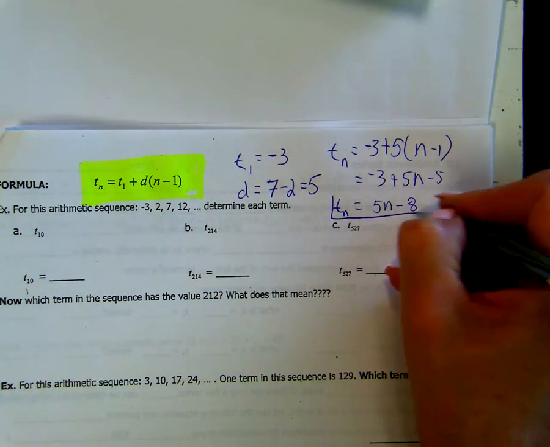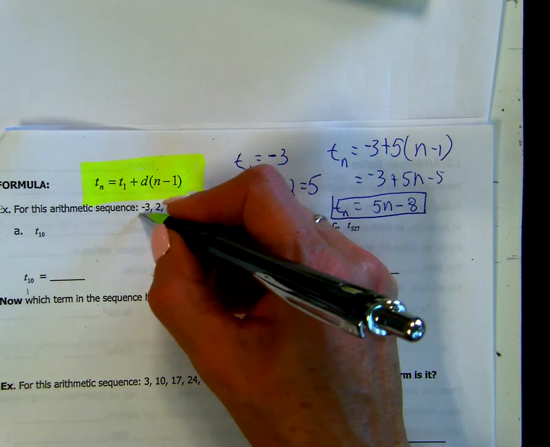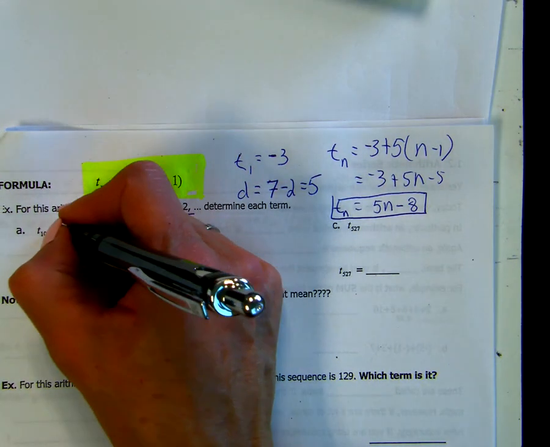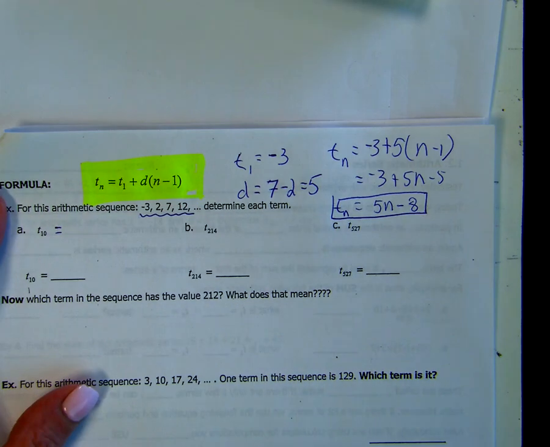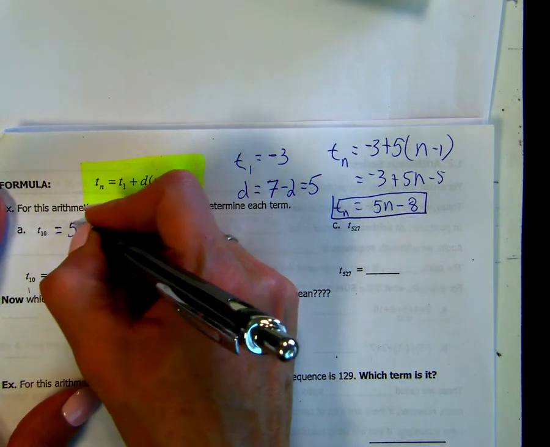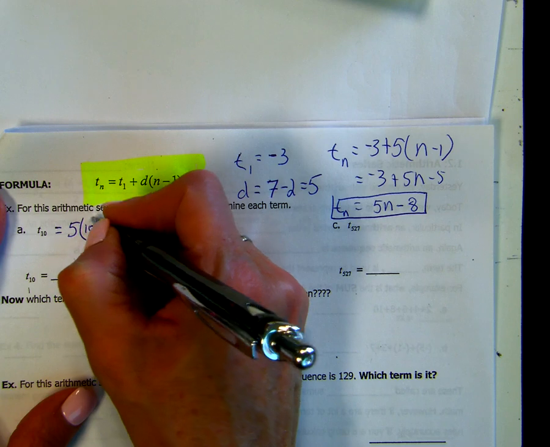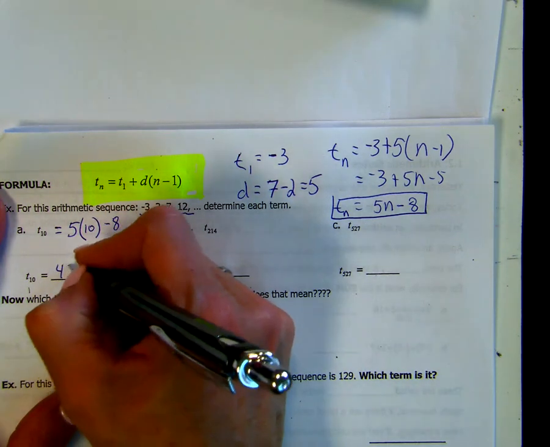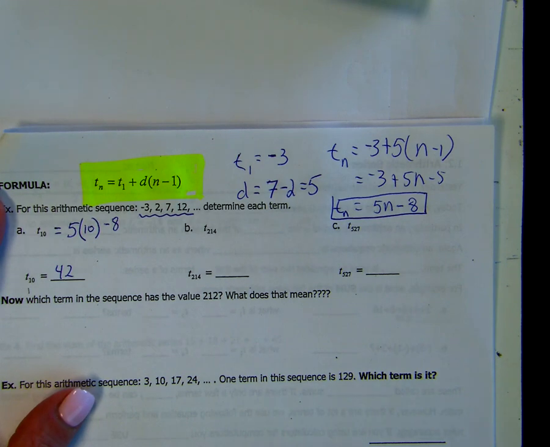Okay, so here's my formula for any term in this sequence. What's term 10? Well, term 10 would equal 5 times n minus 8. What's term 10? 42. Yep.